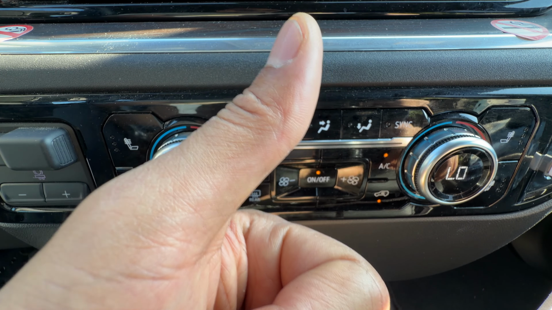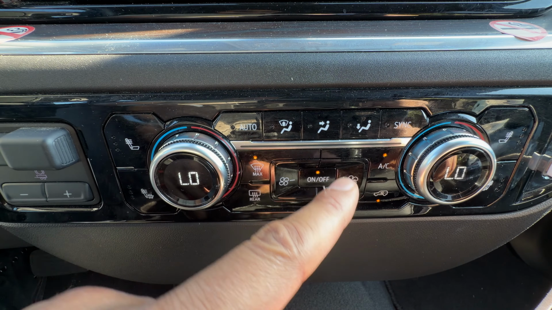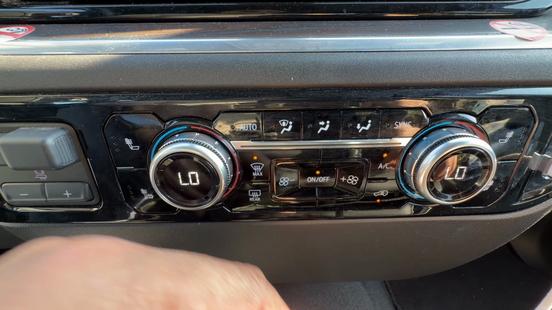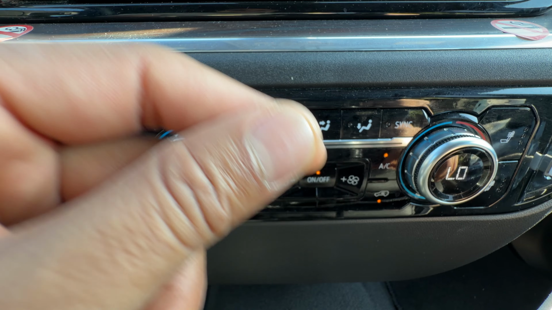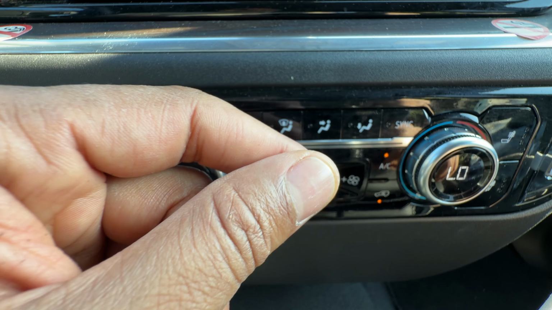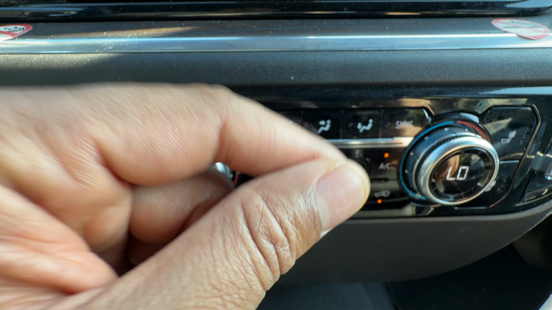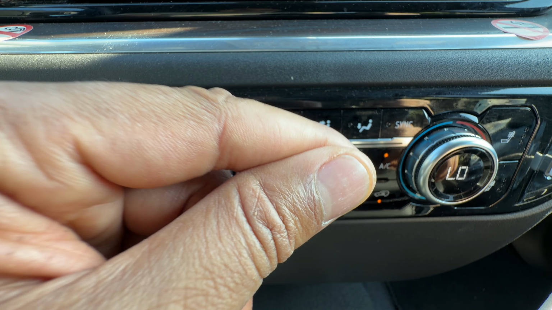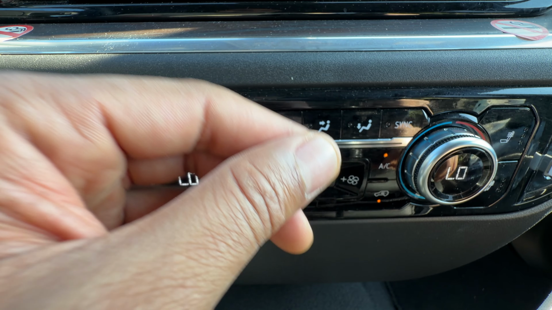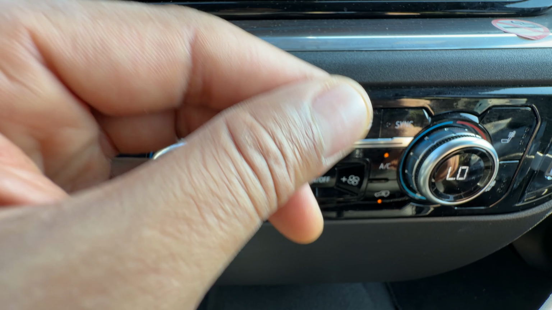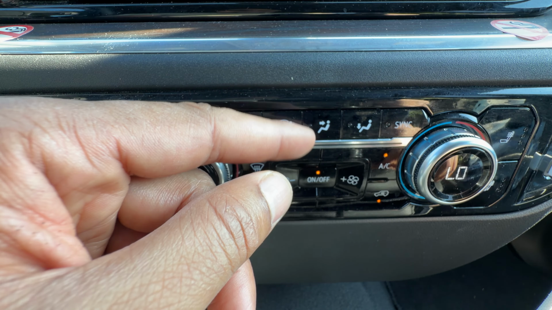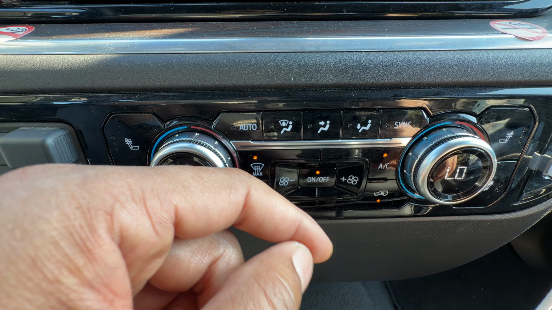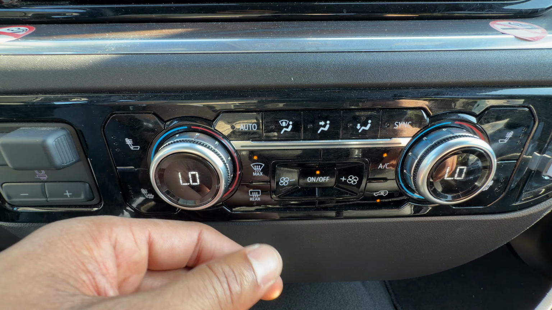The first thing I'm going to do is go over the physical buttons on how to operate the air conditioner and heater system. And after I've done that, I will go over the flat screen or the screen touch controls on how to operate it. You can do this in two different areas, the physical buttons as well as the touch screen, and I'll go over both of those. So let's get started.